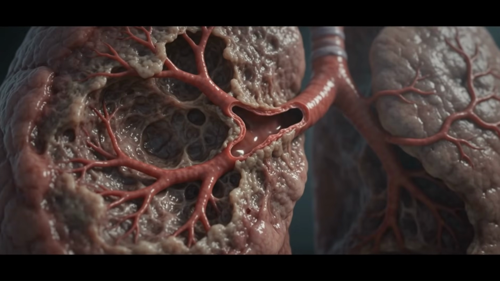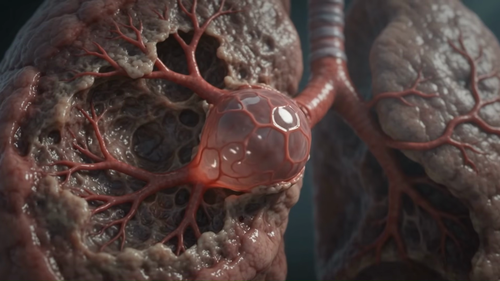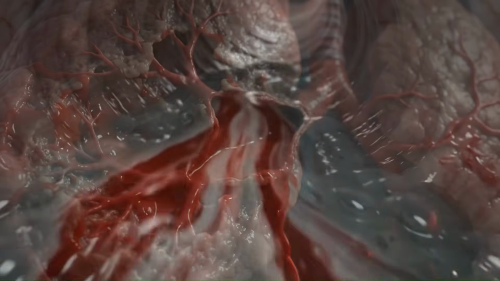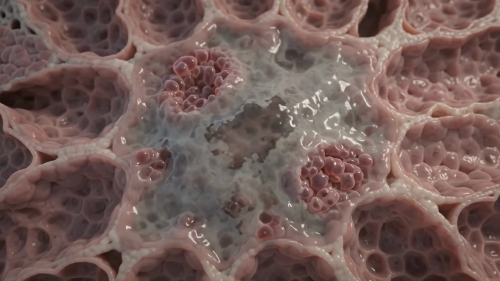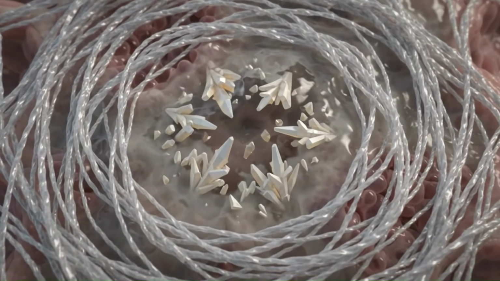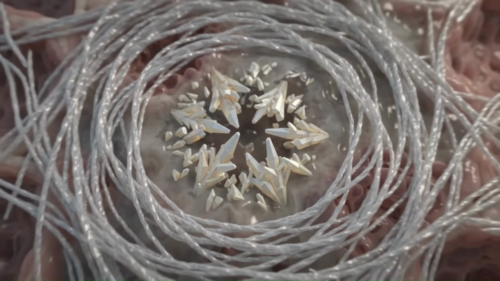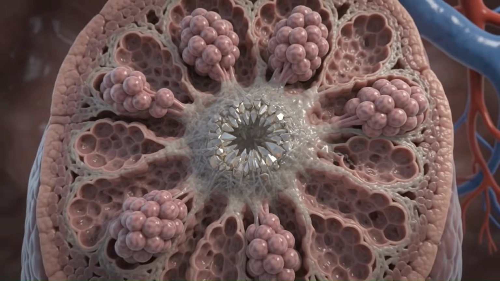Erosion of pulmonary blood vessels by cavitary tuberculosis causes Rasmussen pseudoaneurysm, resulting in hemoptysis. Successful immune containment initiates healing, which occurs through fibrosis and calcification, leaving permanent, firm, calcified pulmonary scars.